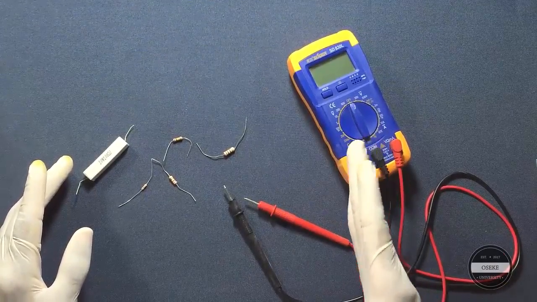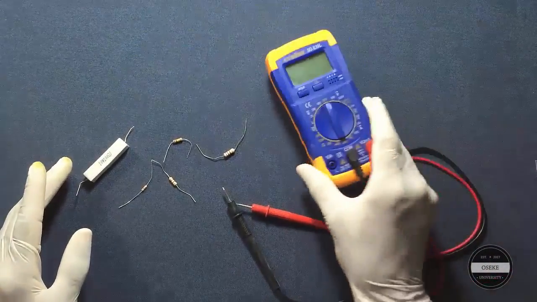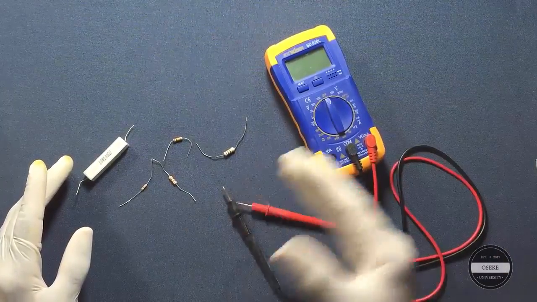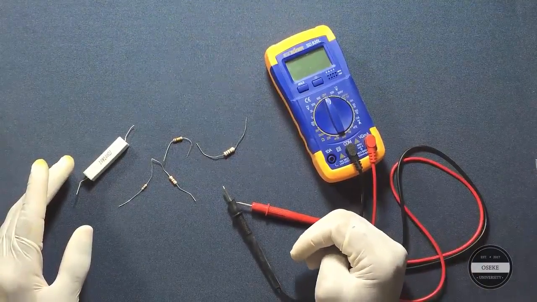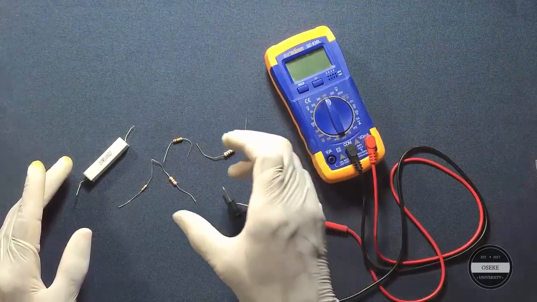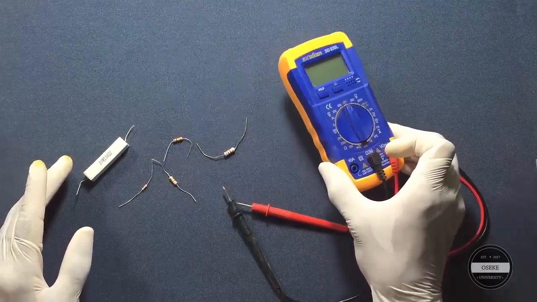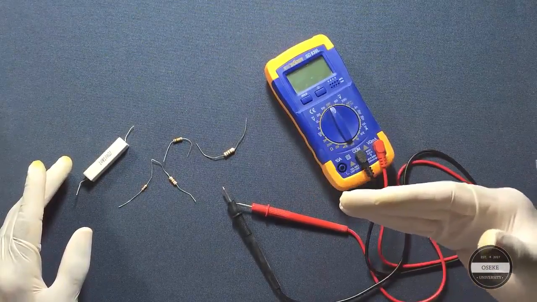Instead, I'll take you to the modern method and the most straightforward method. Using a simple digital multimeter, you can test resistance for anything that has any kind of resistor. So we're going to be focusing on how to test for the resistance of resistors using the digital multimeter. Alright, so that is the first parameter.